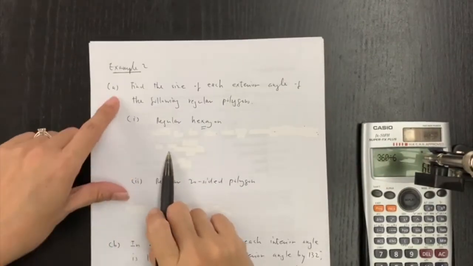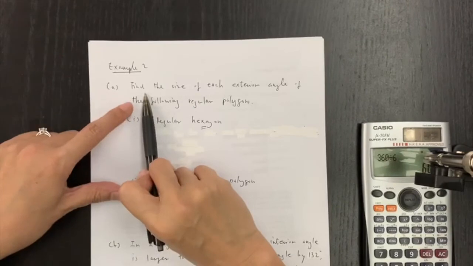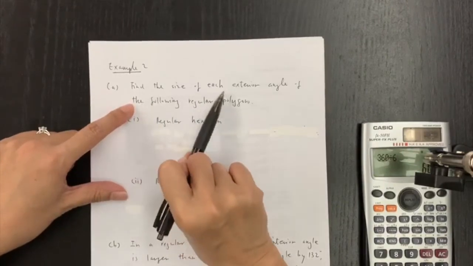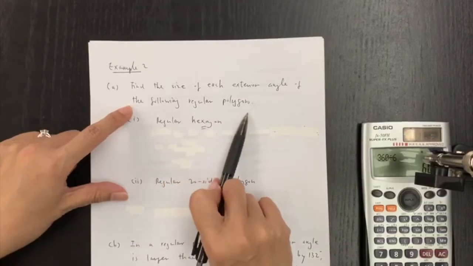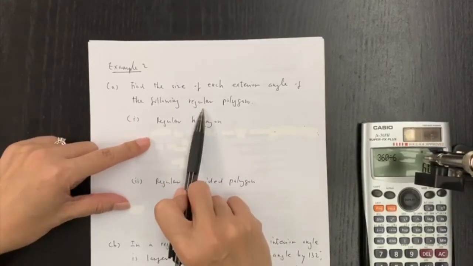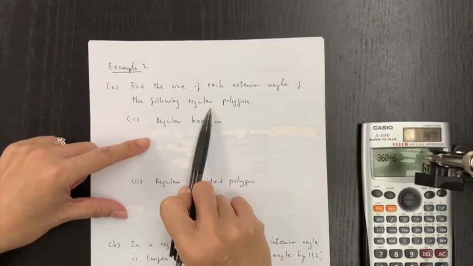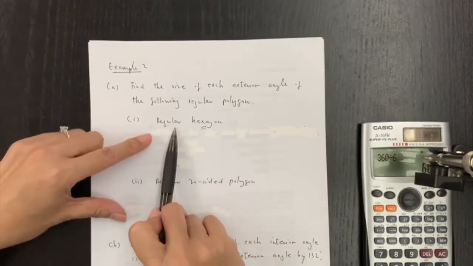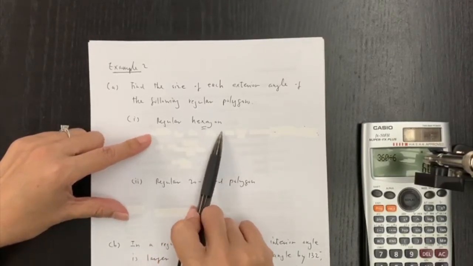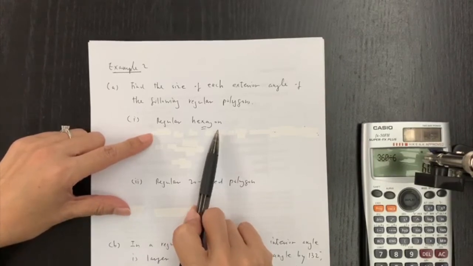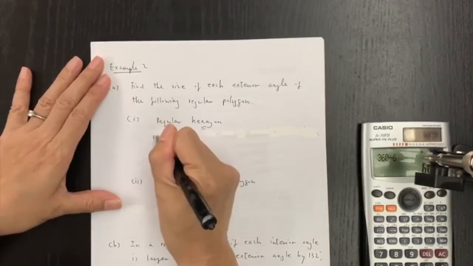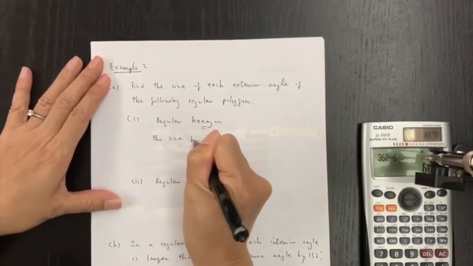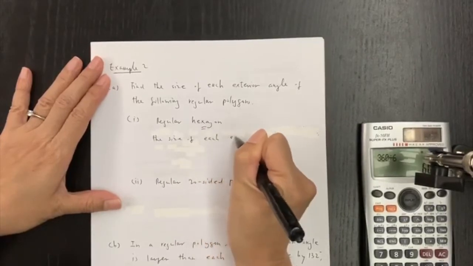Okay, so example 2. We have this information. Find the size of each interior angle of the following regular polygons. Again, what does regular mean? Regular means all sides are the same, right? Now here it is a regular hexagon. So what is a hexagon? How many sides are there? A hexagon means we have 6 sides, so that is the same as a 6-sided polygon. And now we have to find the size of each exterior angle.